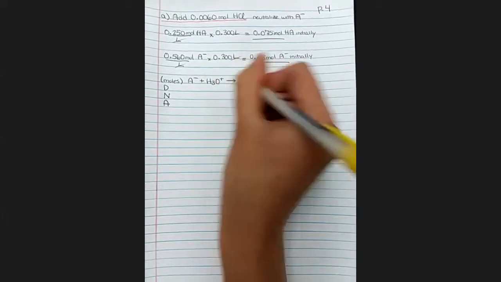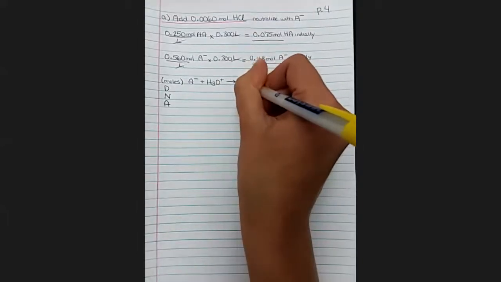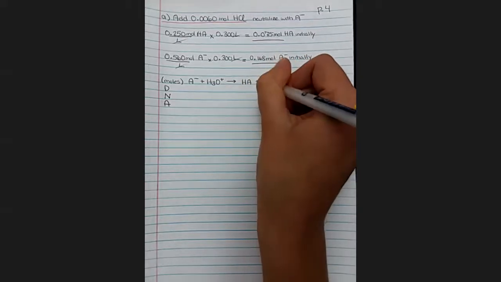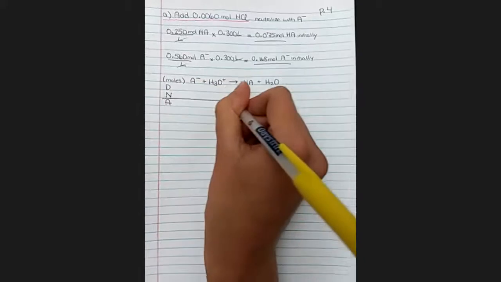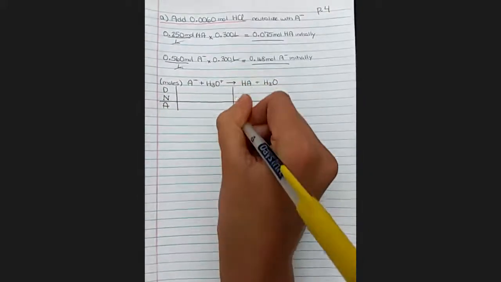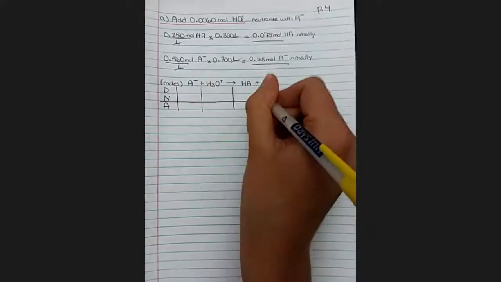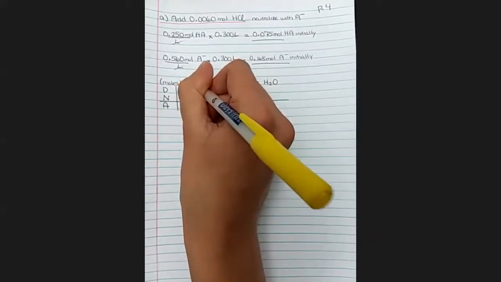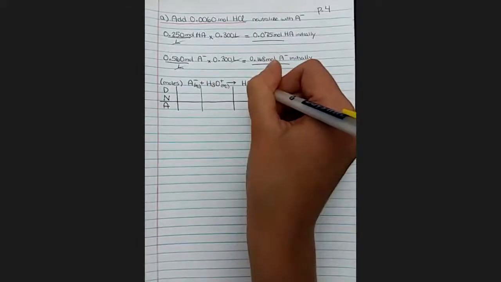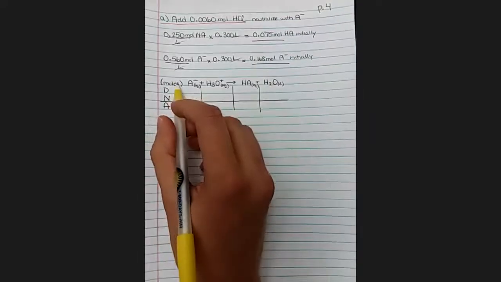It goes all the way to completion, and it forms the conjugate acid and water. Looks like I'm being lazy and not including the phase information. We really should. Panic, go back and add it. Aqueous. Okay, we're good now.